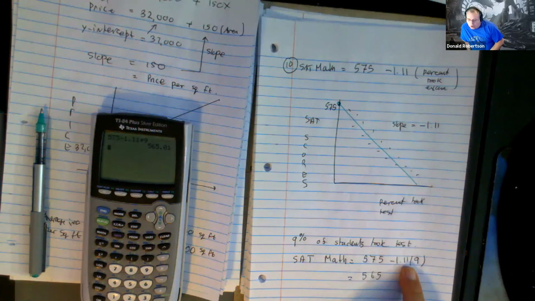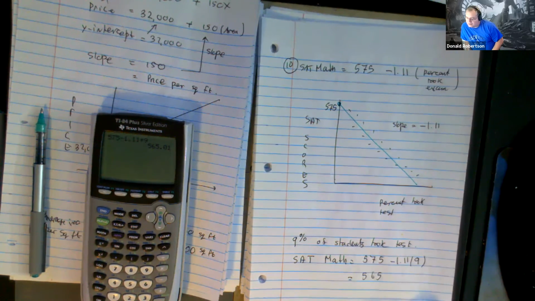For every 1% more people that take the test, won't their SAT fall by 1.11? Isn't that a way of interpreting this? For every extra 1% who sit the SAT, the average score will reduce by 1.11, right? Reduce because it's negative, 1.11 tells them that.